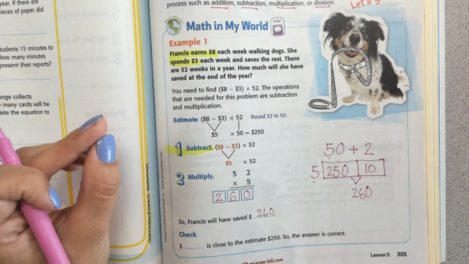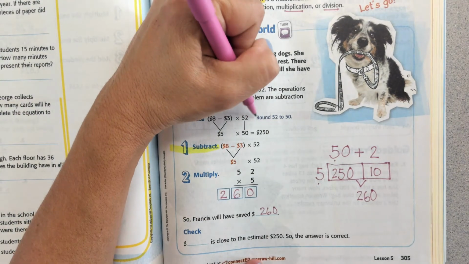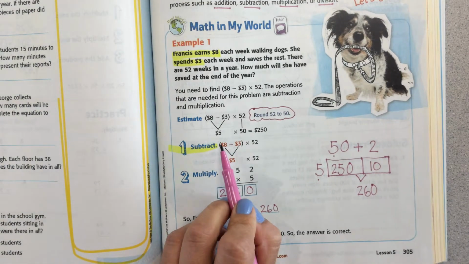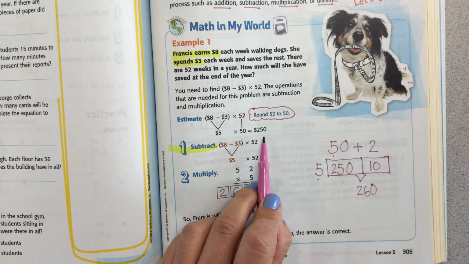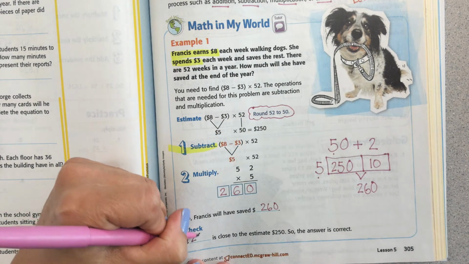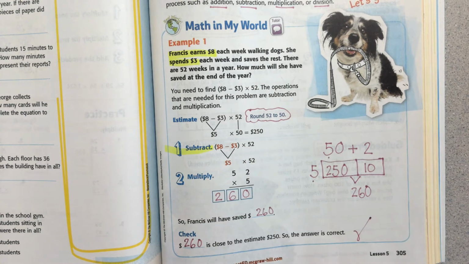If we would have estimated, we would have rounded the 52 to 50, and that would be 250. So our answer, 260, is very close to 250, which makes it reasonable. It's always good to check your work with estimates. All right, let's move on.